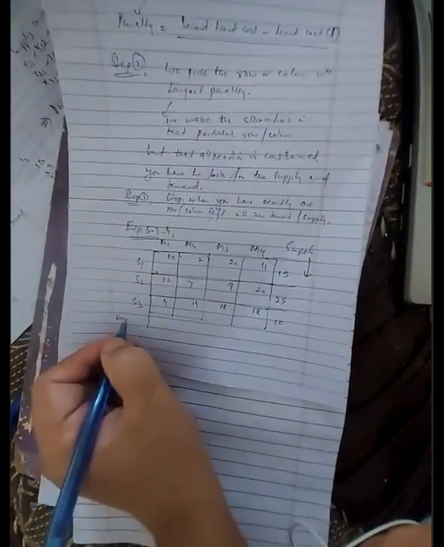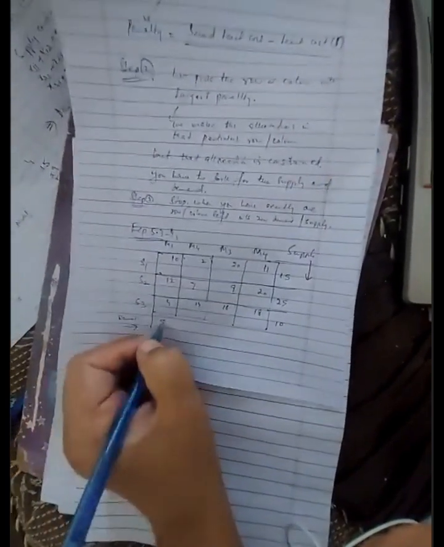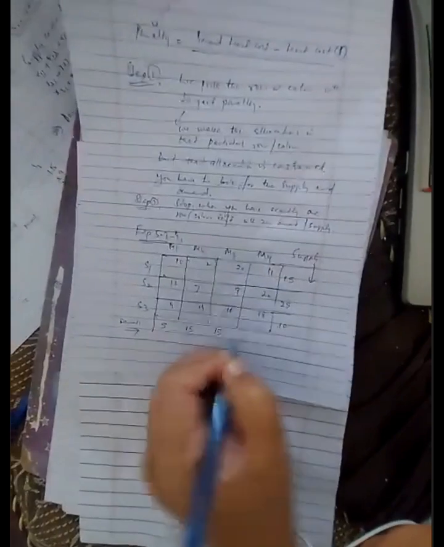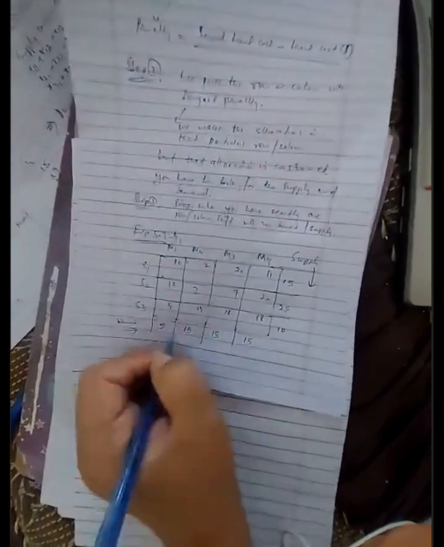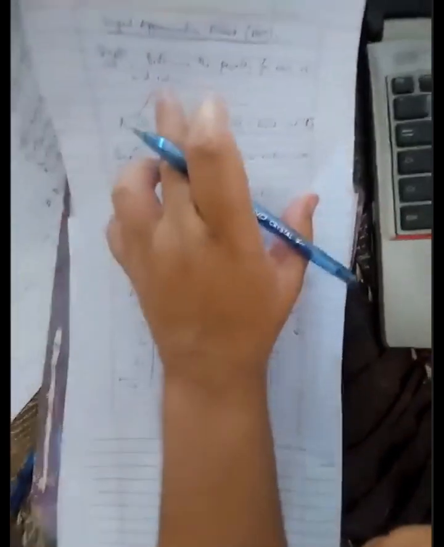These are the supplies and the demands are 5, 15, 15, and 15. Now we will use the VAM or the Vogel approximation method to find the minimum cost of distribution. As we say, the first step is to determine the penalty for each row, and the penalty is equal to the second least cost minus the least cost.